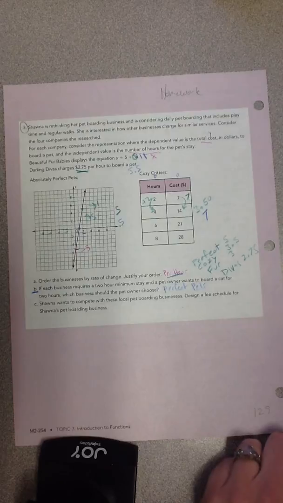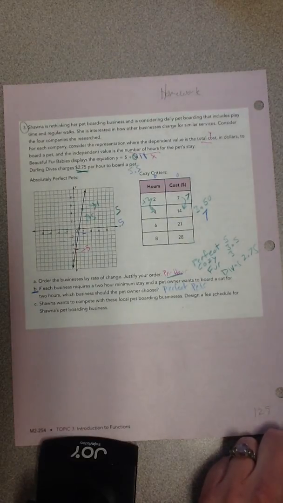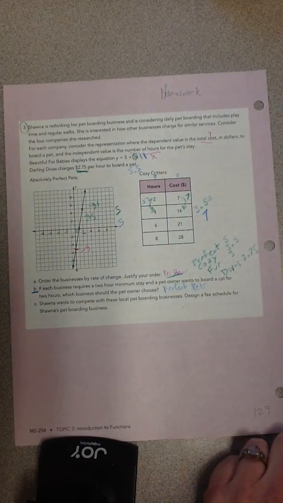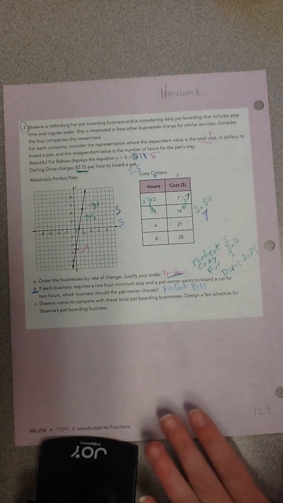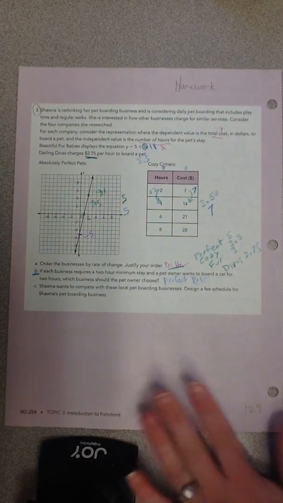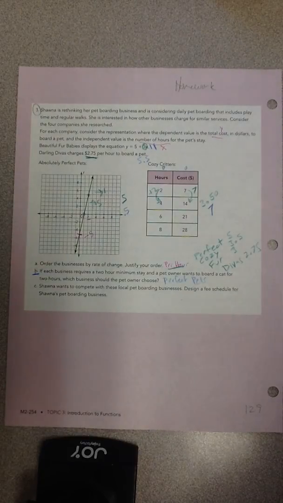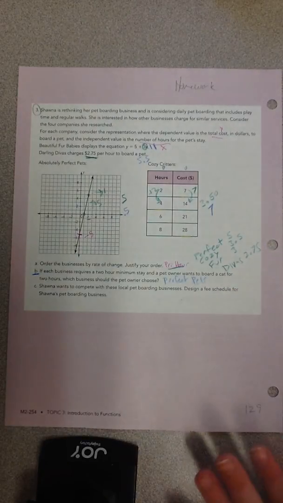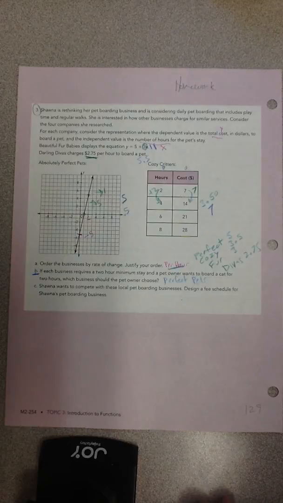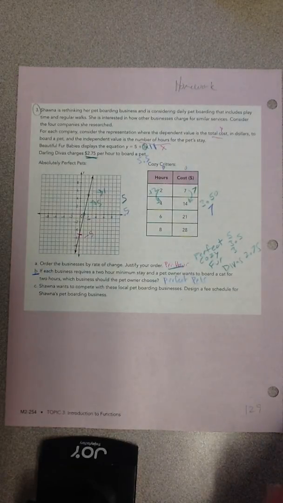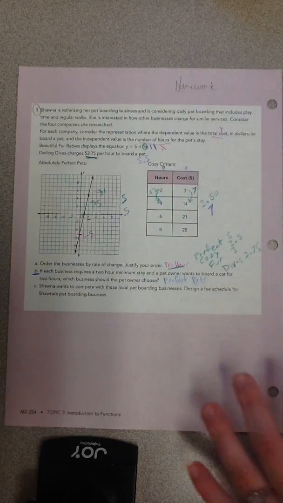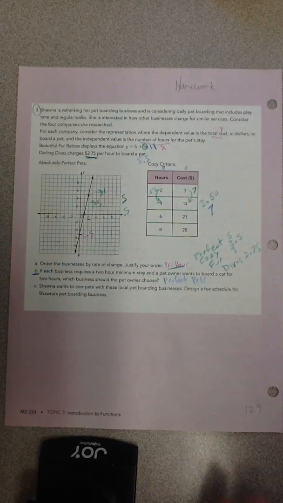C, Shauna wants to compete with these local pet boarding businesses, design a fee schedule for Shauna's pet boarding business. Honestly, all of these could be different answers. You just want to do better than everyone else. So it's up to you if you want to do no initial values and then maybe a per hour charge in the middle, so that way you're competitive. So maybe $4 an hour would be good.